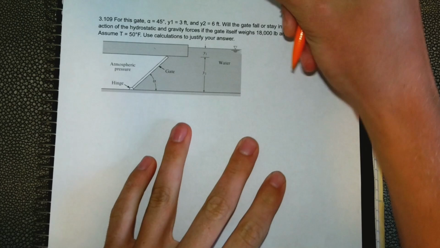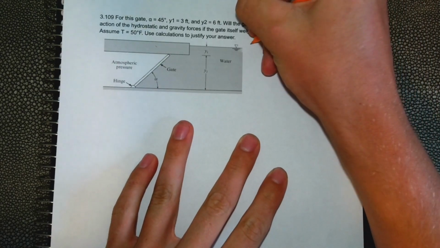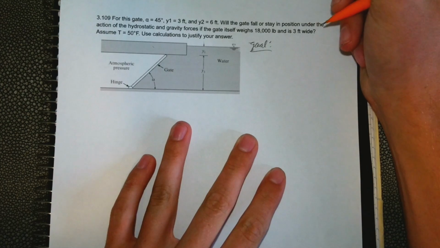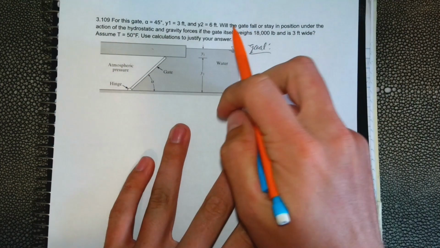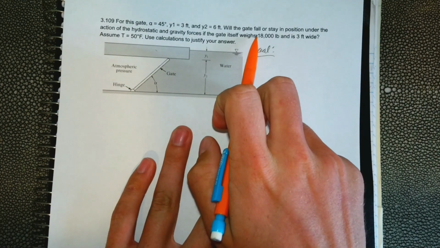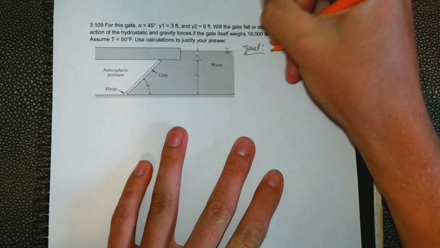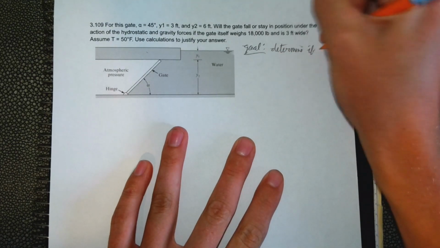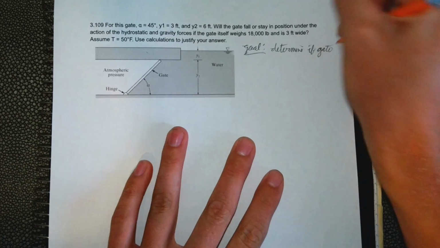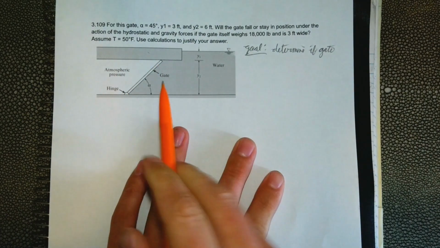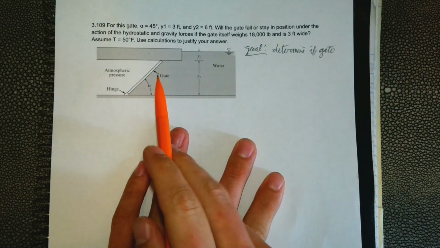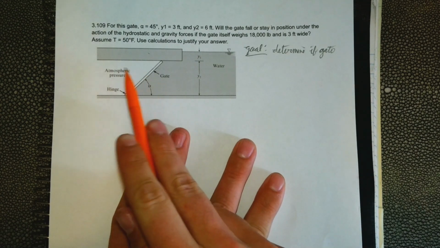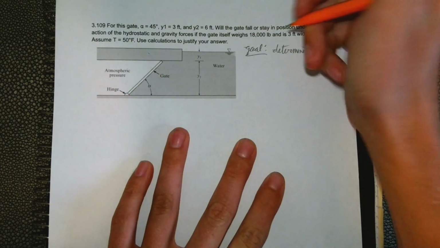First things first, let's figure out our goal here. Our goal is to determine if the gate will fall or stay in place. So this gate right here, it's asking if this water has enough pressure force to push this gate over.